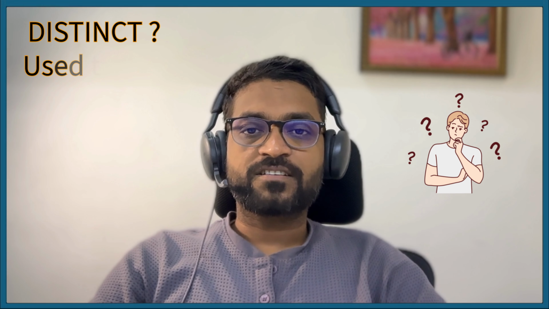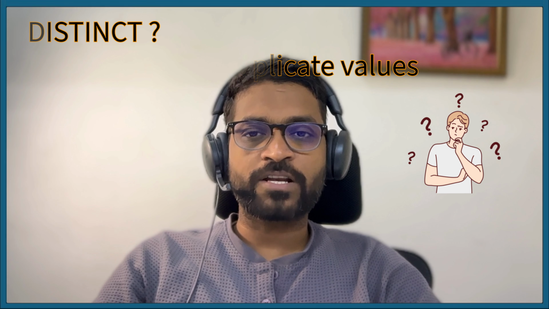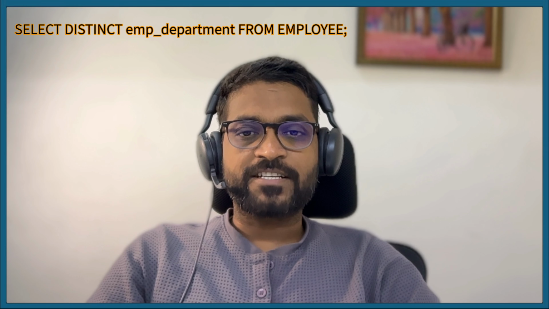What is DISTINCT? DISTINCT is used to remove duplicate values. For example, if we want to see all unique departments in our employee table. As we have already created our employee table in previous sessions, we will be doing the practical by considering that employee table only. So the syntax is SELECT DISTINCT keyword and then the column name on which you want to see the distinct values.